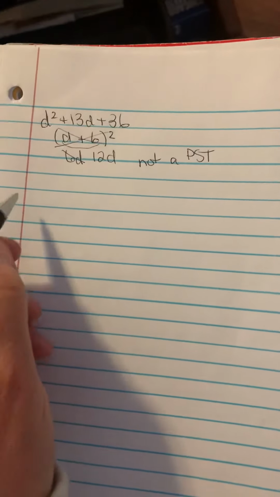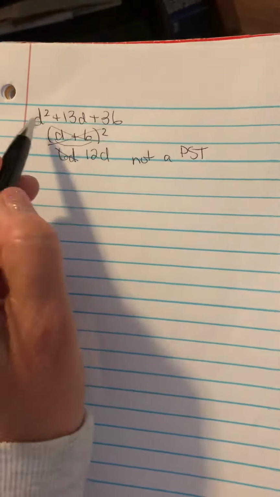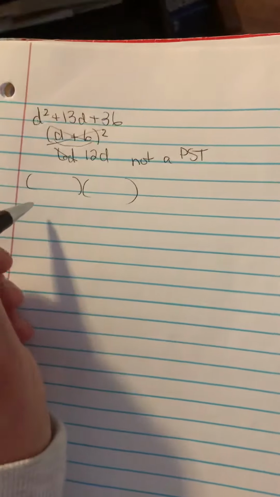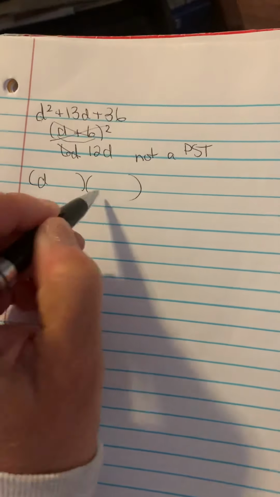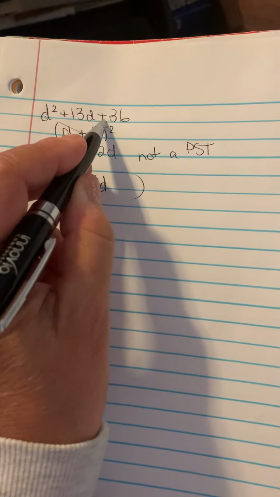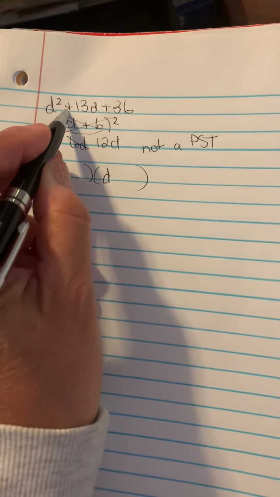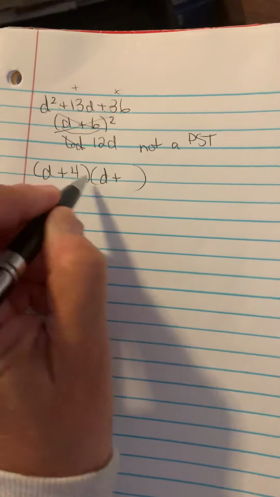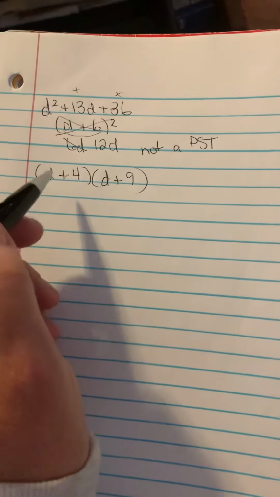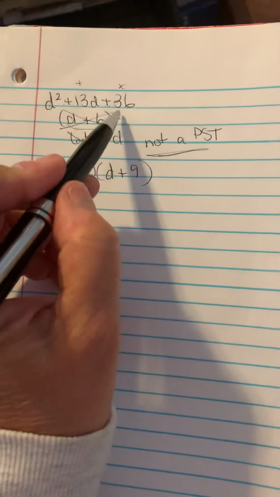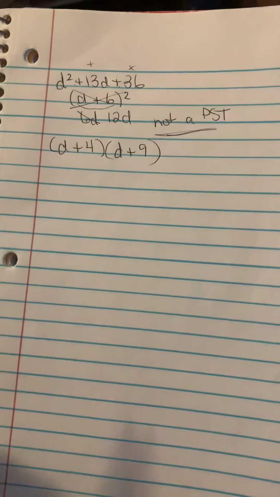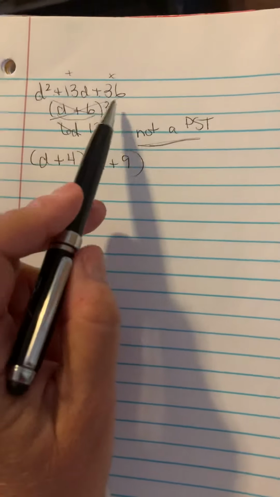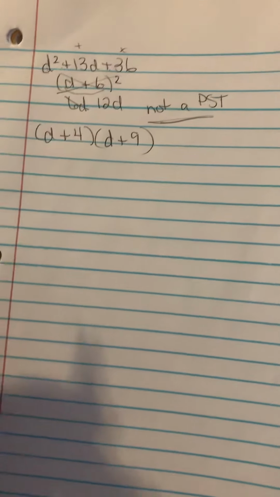That doesn't mean, though, that you can't factor it, because if it's a trinomial, we still should try FOIL. Split up the d's. Look at that sign. It's positive. So I look over here, and they're both plus. Are there numbers that multiply to be 36 and add to be 13? Yes, there are. So see, we could factor it. It just was not a PST. So I'm just cautioning you that PST is just one way to try to get a shortcut out of trinomials. It doesn't mean it always has to work or it's not factorable.